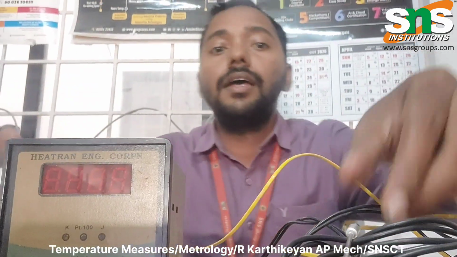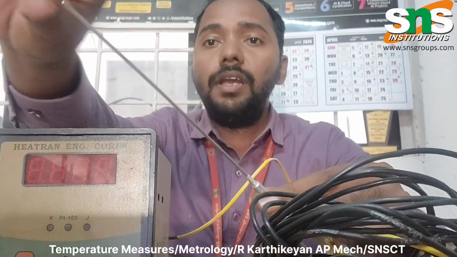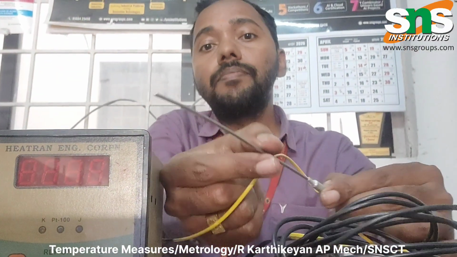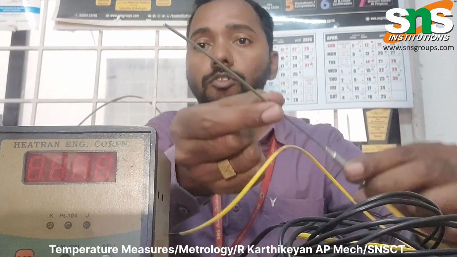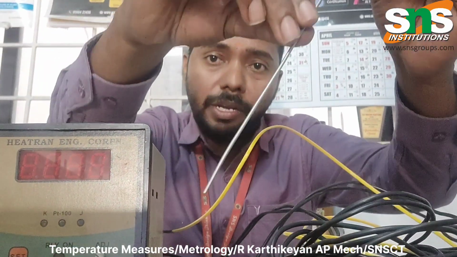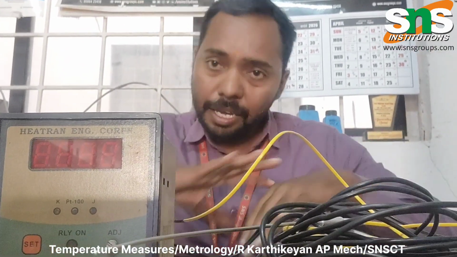In temperature measurement there are a lot of measuring instruments, but mainly the thermocouple is very important. So this is a J type thermocouple, and there is another type also, the K type thermocouple. It is an important thermal conducting medium. You dip it in the water or another area, and you can easily identify the temperature values. This is the indicator value, which is mainly used to measure the temperatures.